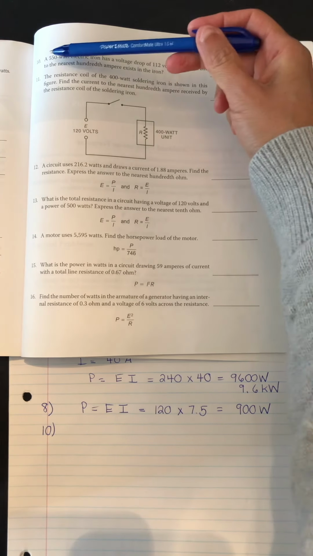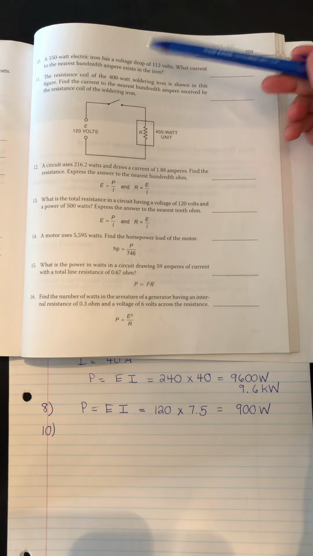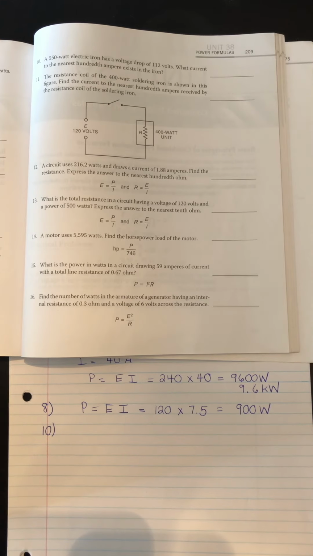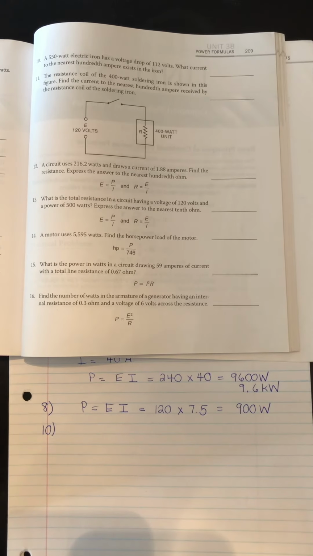A 500-watt electric iron, always the iron, which, I mean, who irons anymore? It's not done a lot, is it? Especially when we're not leaving our houses very much.